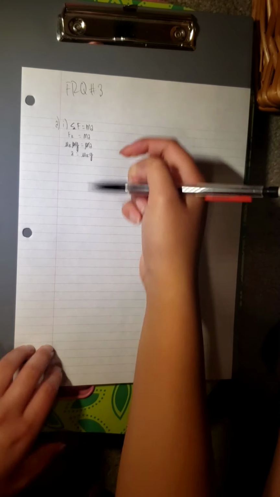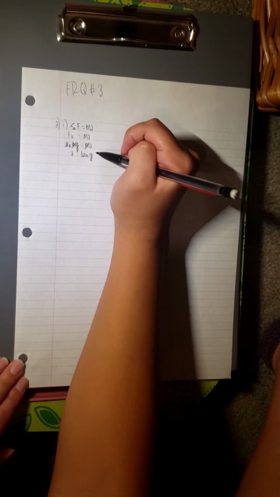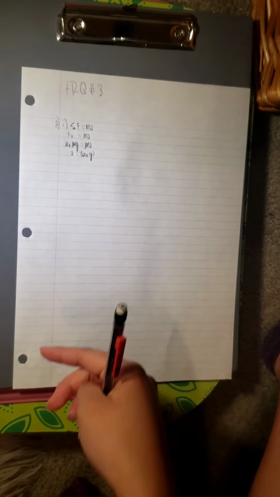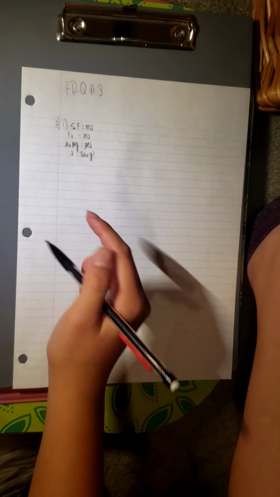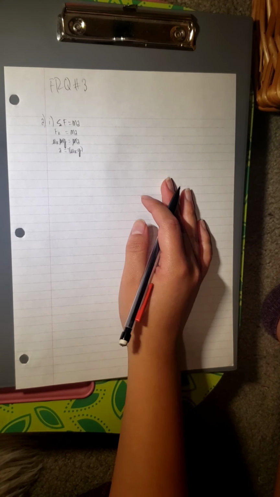And then we just have to remember that this is going to be negative because it is acting against the motion.